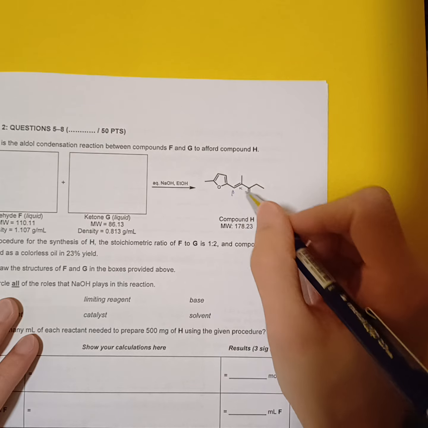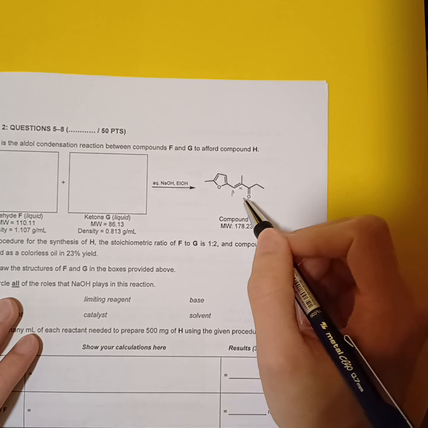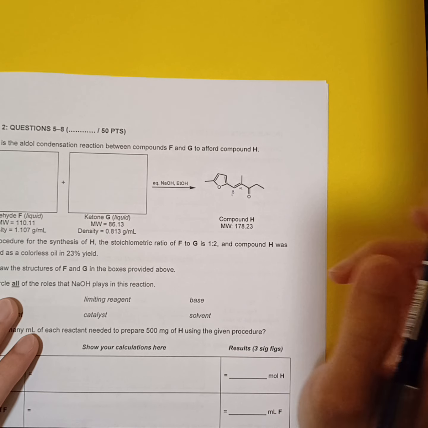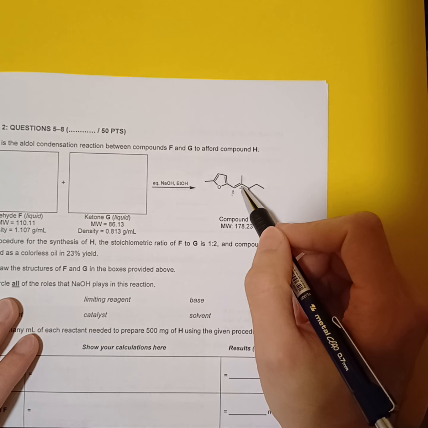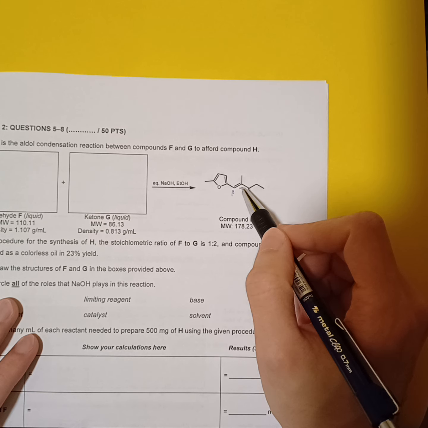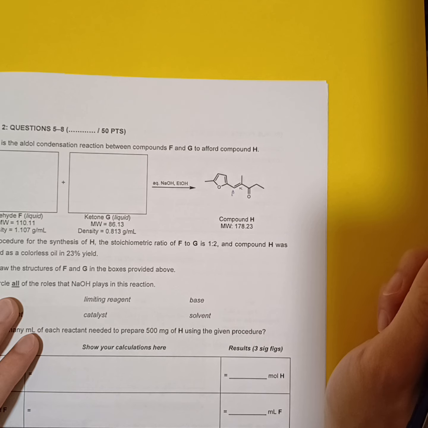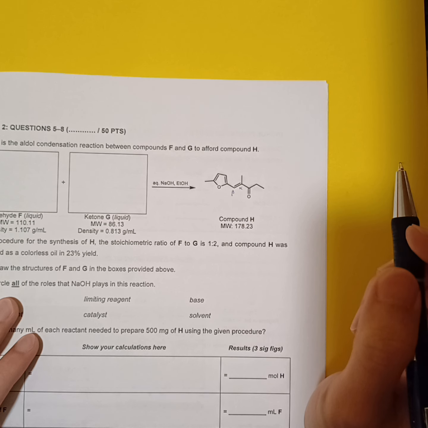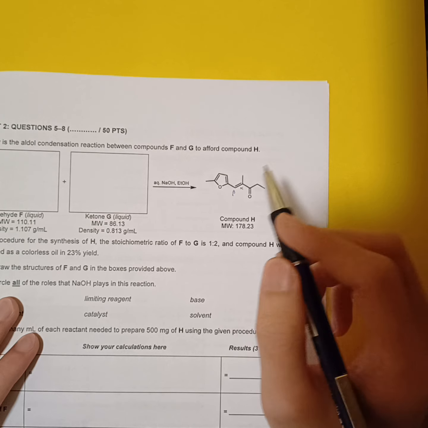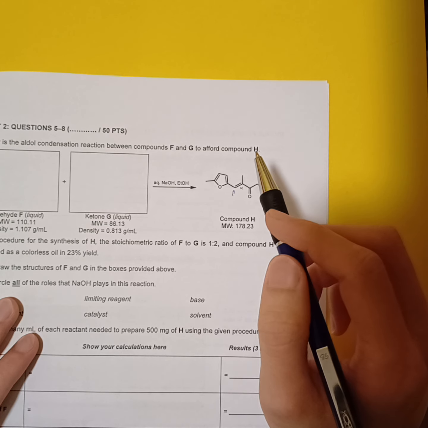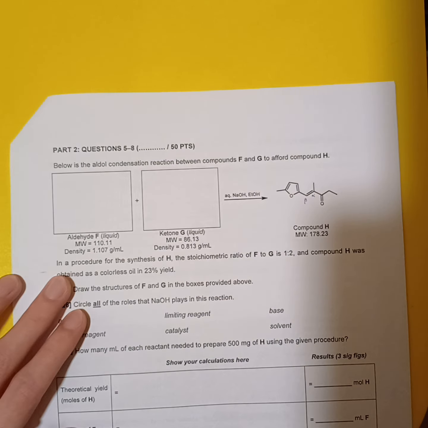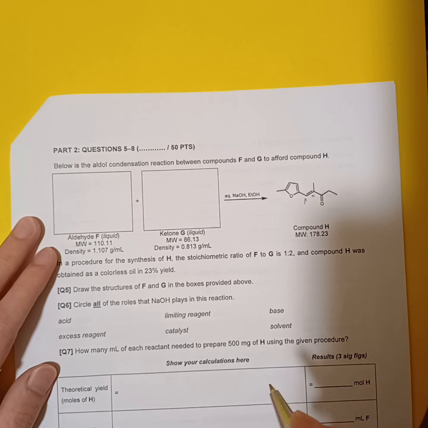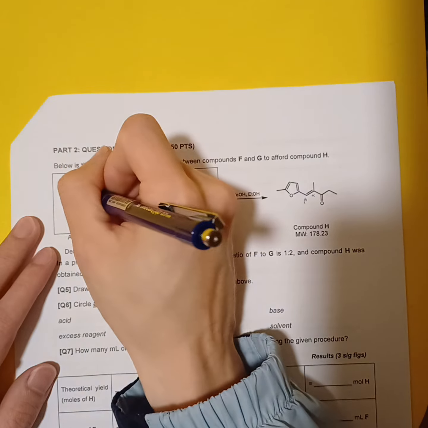This is the chemistry of the alpha carbon, like the enolate. So the alpha position should come from the enolate, and the beta carbon should come from the electrophilic carbon, right? In this case, this should be the aldehyde. So the correct aldehyde F is this.